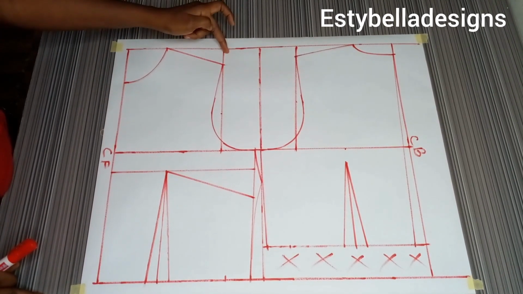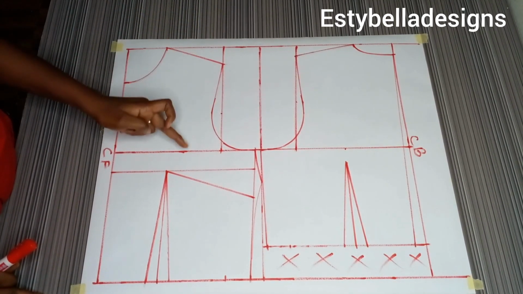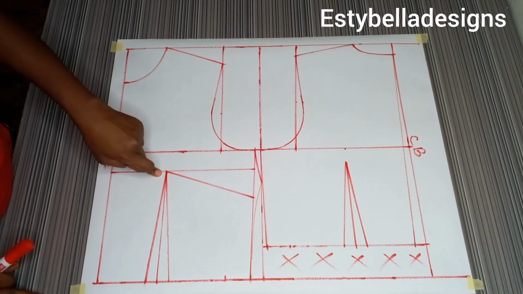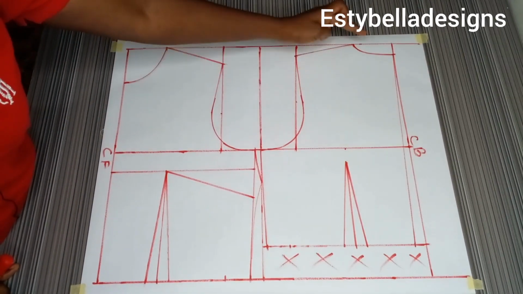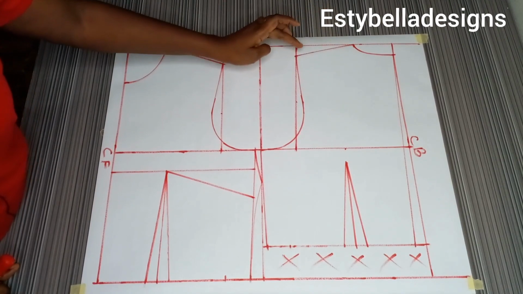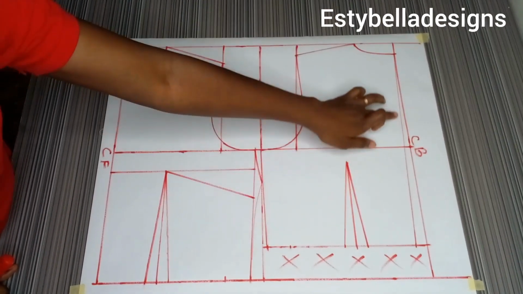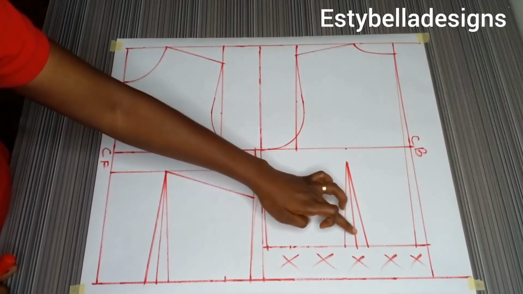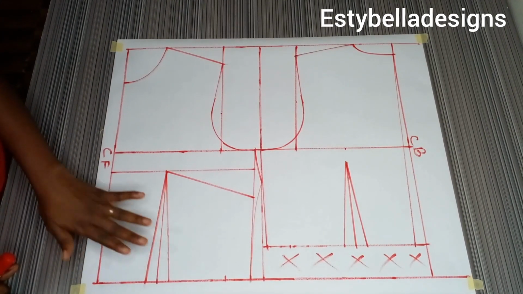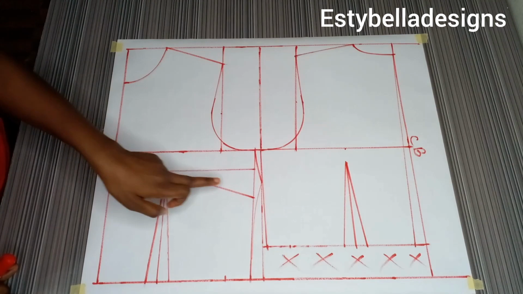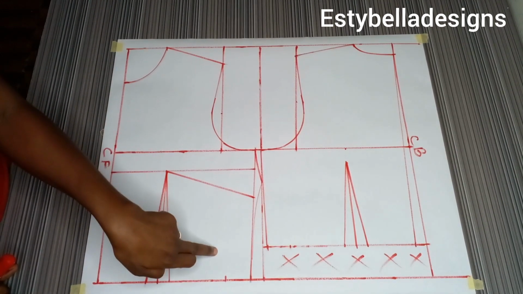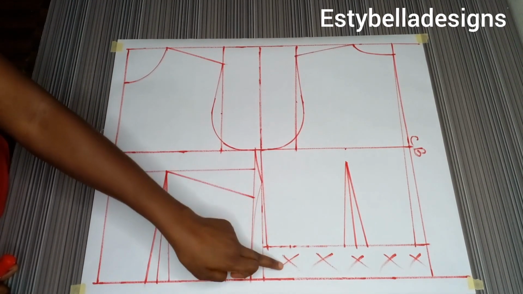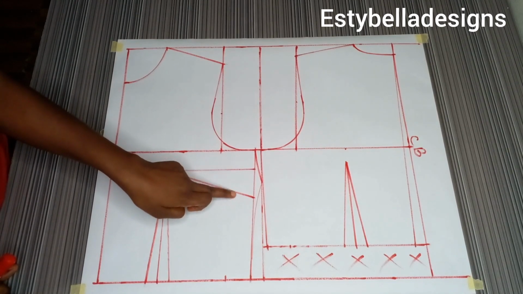This is my shoulder line, this is my chest line, this is my shoulder to nipple line. So this is my chest line too, this is my shoulder, and this is the dart, this is the back tightening, 0.75 back tightening. This is my front dart, and this is my bust dart. The bust dart is the difference between your front half length and your back half length, which is 2 inches. That's what I use in getting my bust dart.